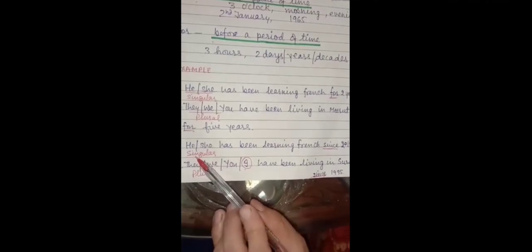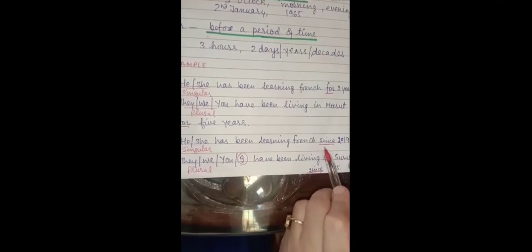Third example is with a singular subject. He has been learning French since 2019. Now a number of a year is given, so we use since before it. She has been learning French since 2019. Fourth example, with plural subjects as well as with I, we'll be using have.